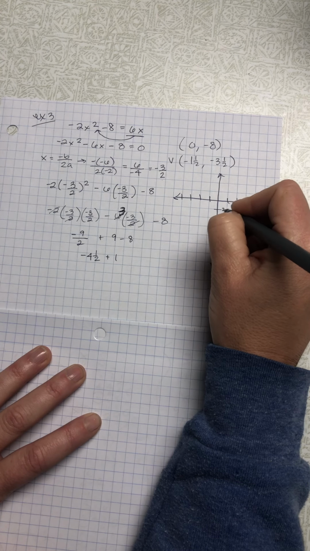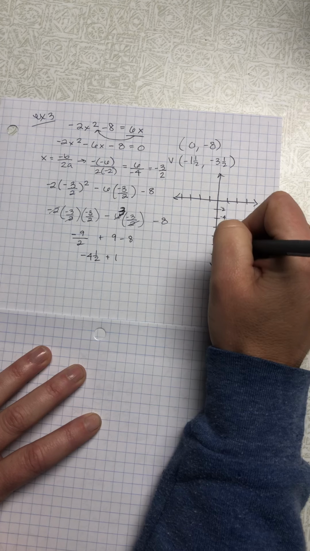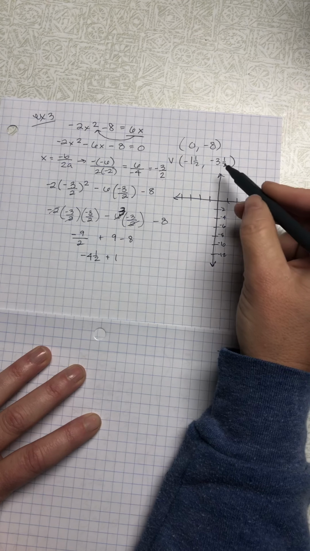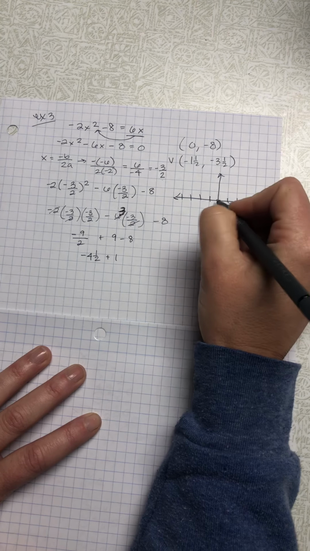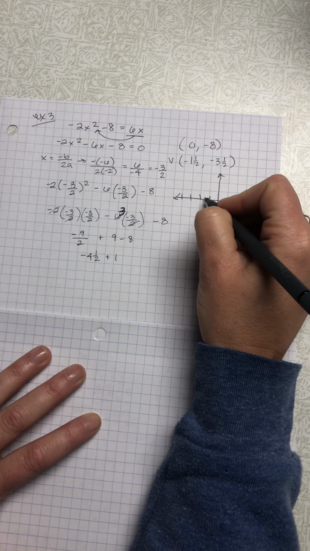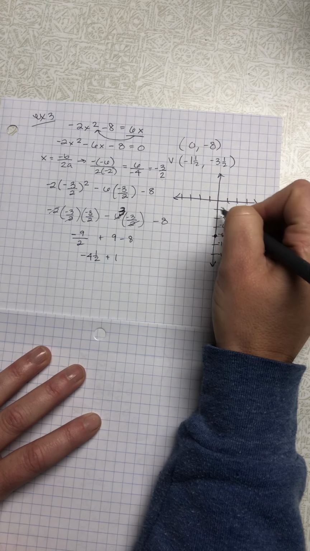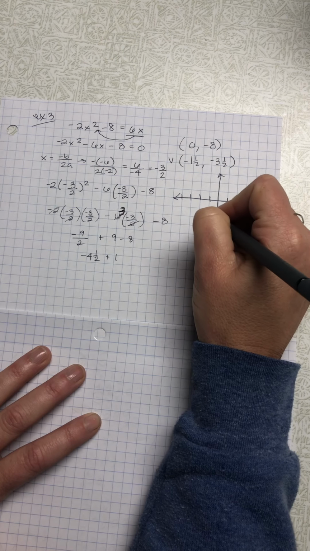Let's do negative 2, negative 4, negative 6. So that's here. And then I've got negative 1.5, and then down to 3.5. Maybe a little lower.